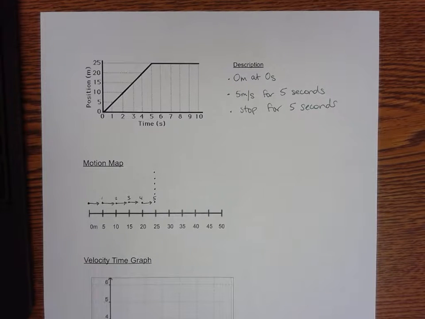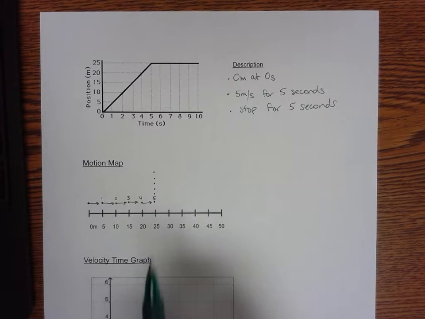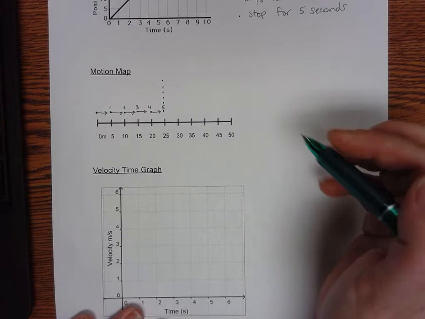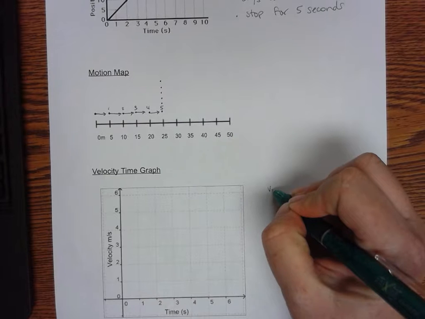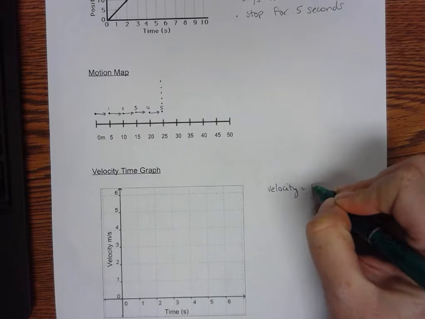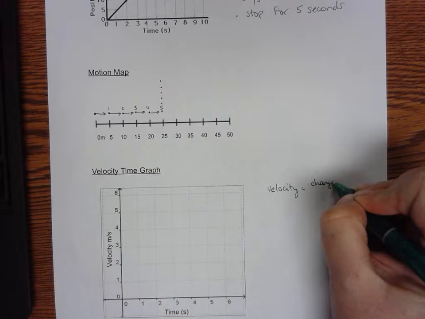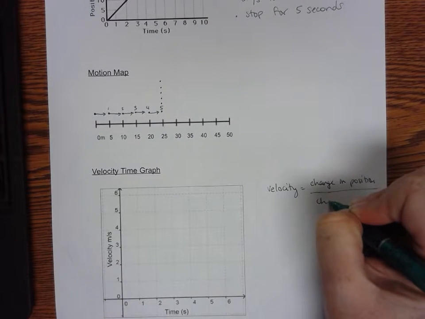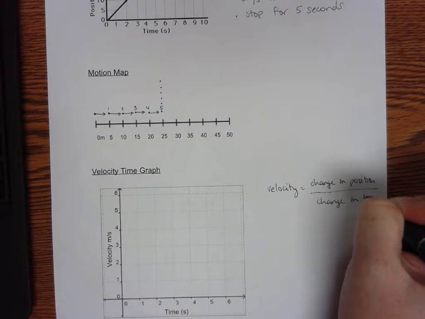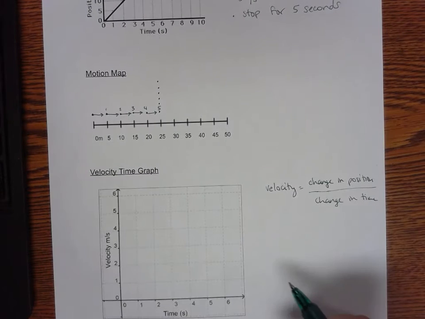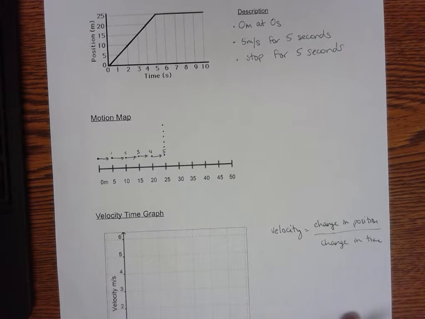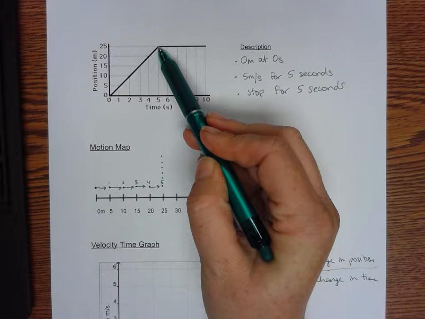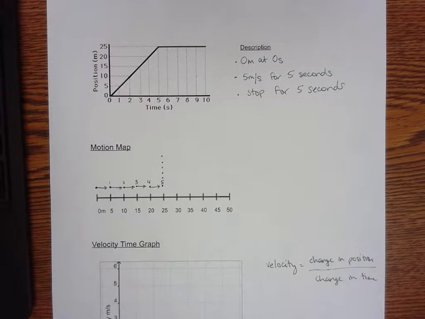The next thing we need to be able to do is translate this motion into a velocity time graph. How do I figure that out? First, I need to know what velocity is. Velocity equals the change in position over the change in time. So if you look at your graph from above, you'll notice that you have two different velocities. You have a velocity from 0 to 5, and you have a different velocity from 5 to 10 because the slope of the graph changes.